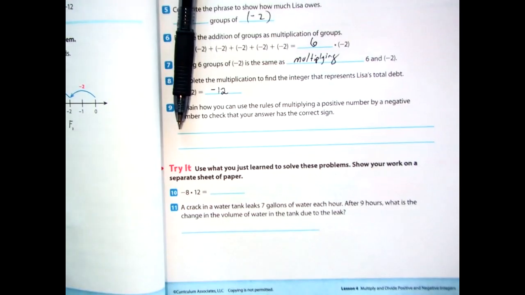So let's try what we learned to go on a little bit deeper. Use what you just learned to solve these problems. Show your work on a separate sheet of paper.